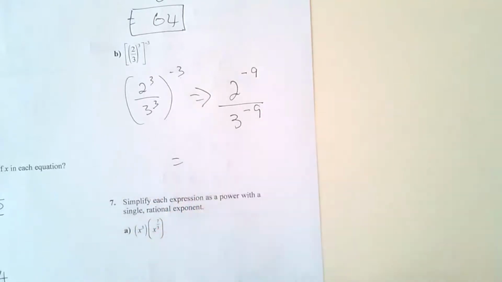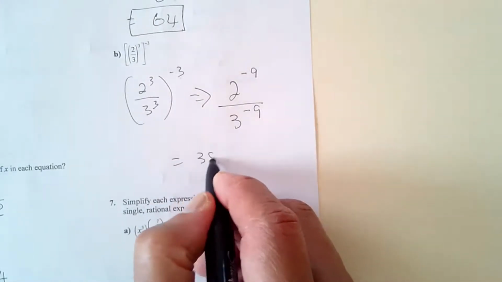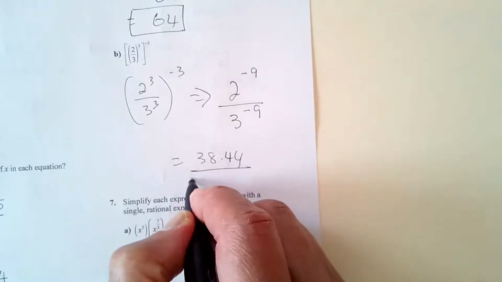If you simplify that using our calculator, it works out to be 38.44 approximately.